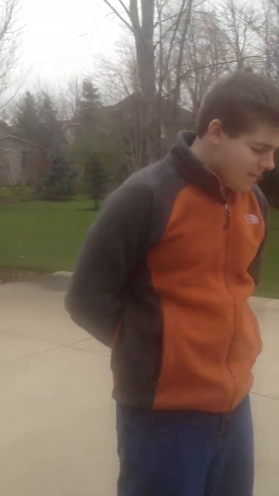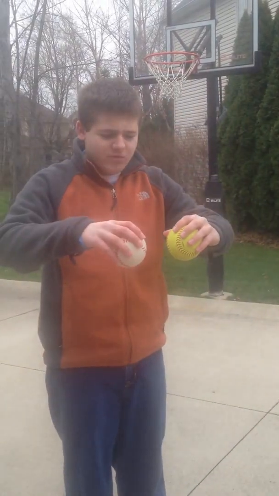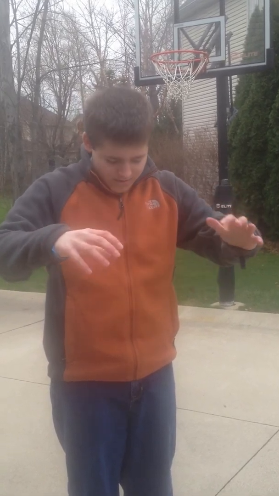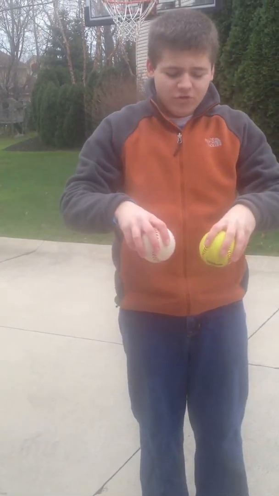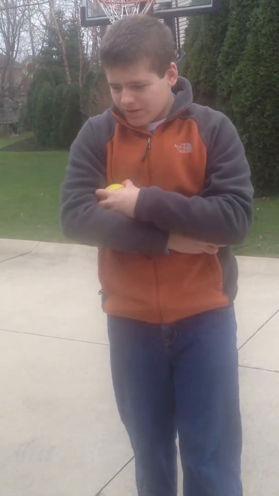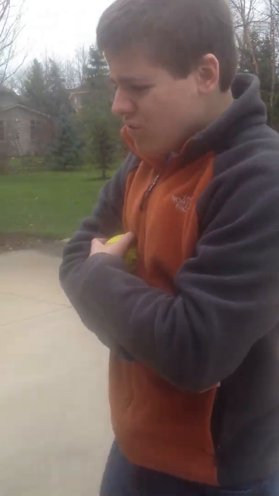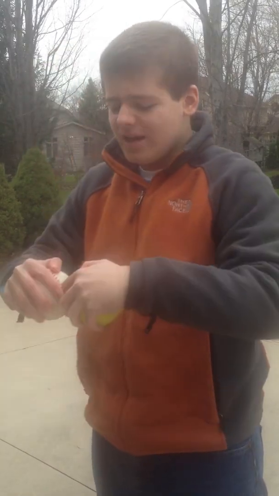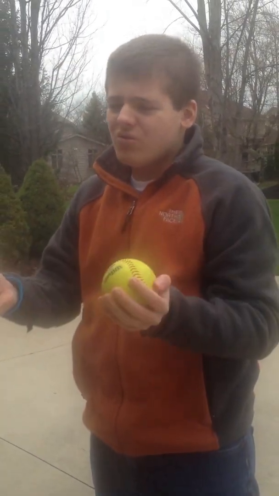Like before Isaac Newton, in Aristotle's day, people thought that heavier objects fall quicker than lighter objects. As we see, they both fall at the same time, so that's false. But even so, it doesn't really prove Isaac Newton's point. So he decided to push two balls of about the same size together.